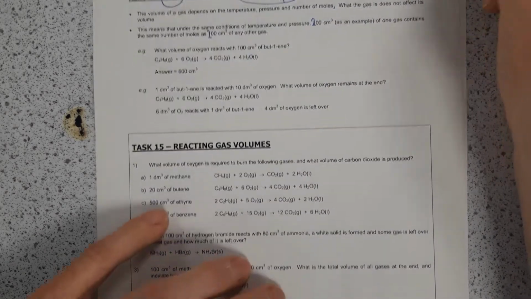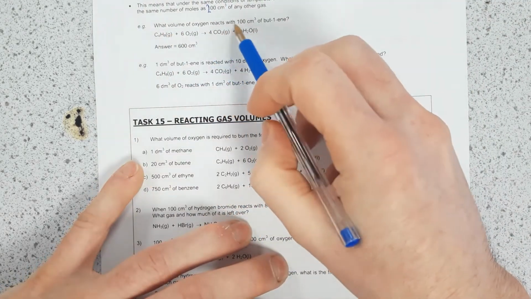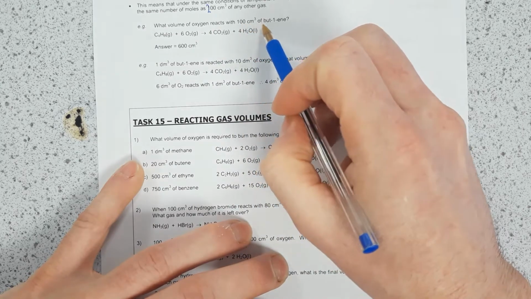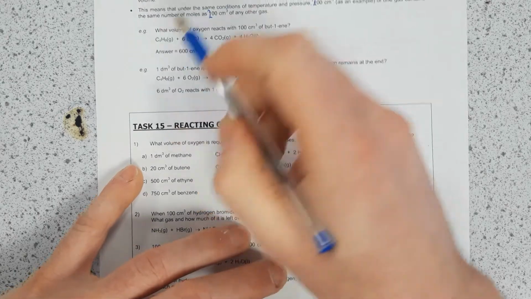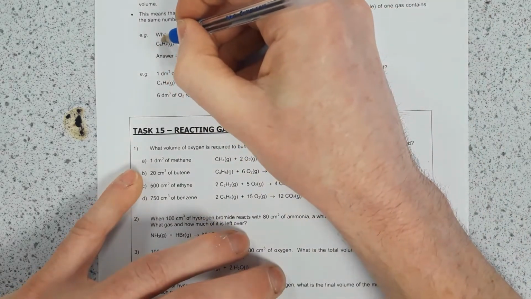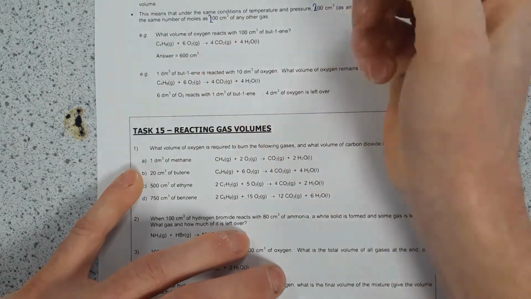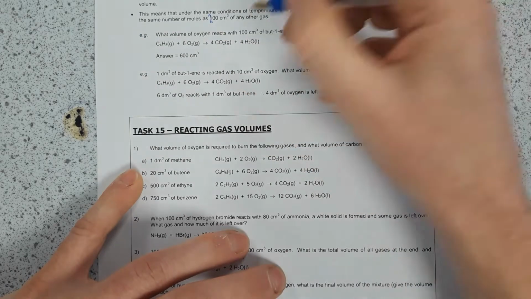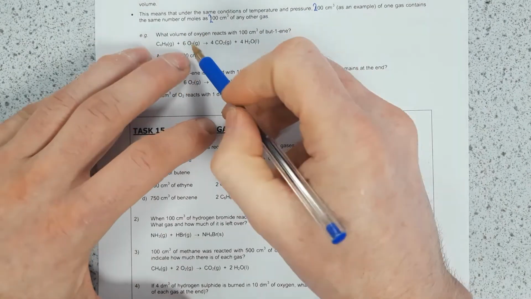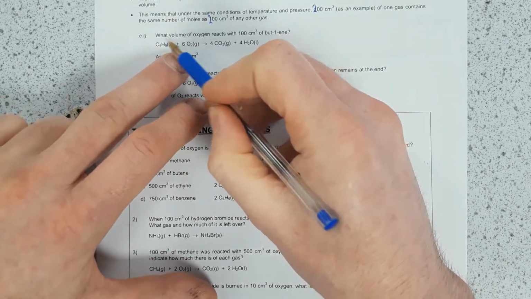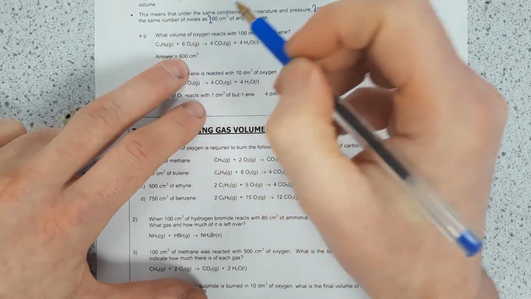So what this means is, it says here, what volume of oxygen reacts with 100 centimeters cubed of butane? Well, here is butane. And what this tells us is that 1 mole of this reacts with 6 moles of this to make 4 moles of this and 4 moles of this. Now we've just said above that a mole of any gas occupies the same volume.